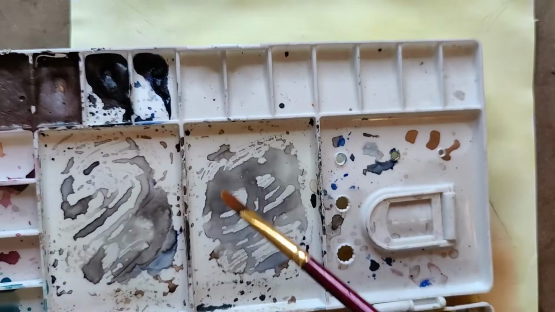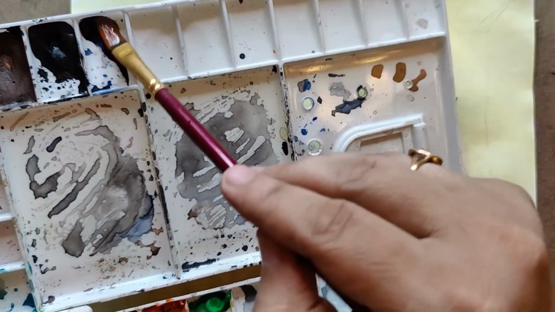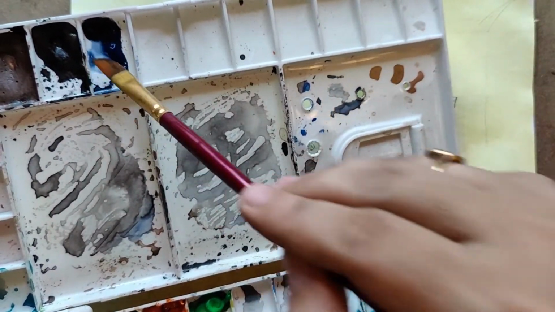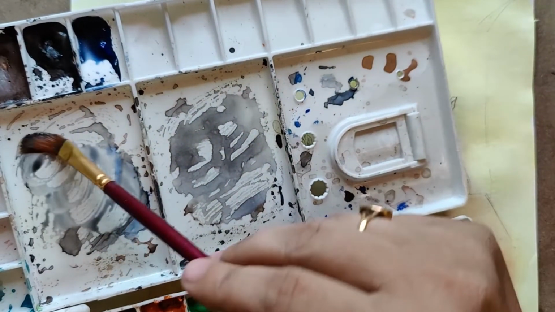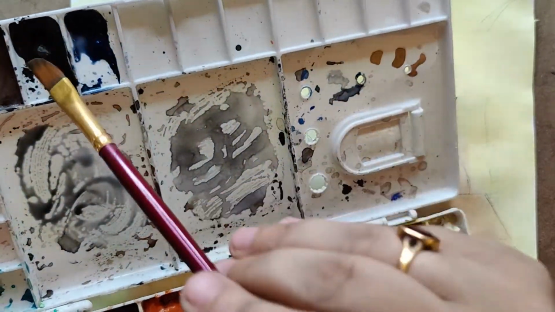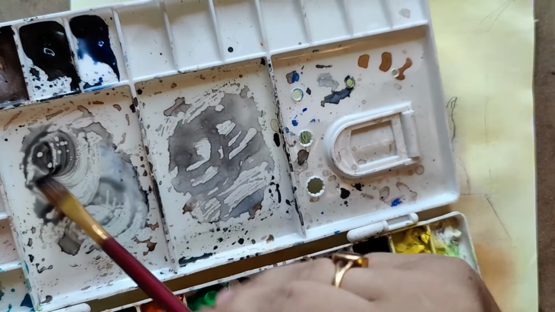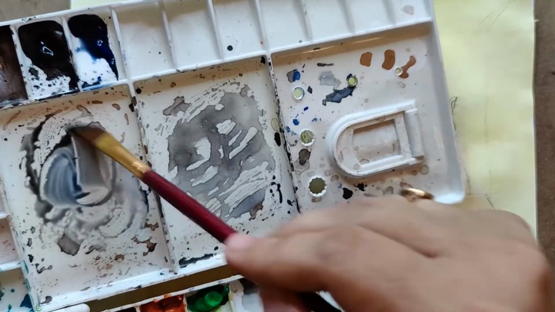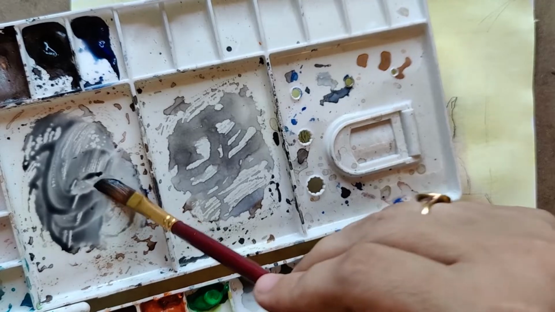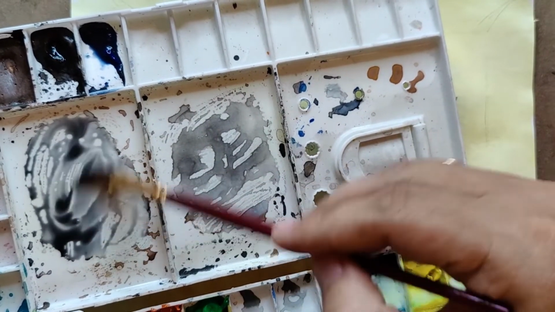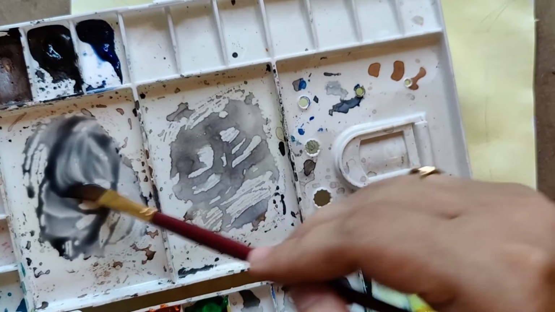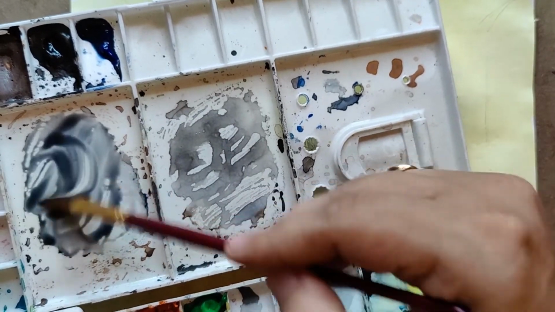And for that I will make a gray, so you can see my palette if you want, and I'll try to make a Payne's gray for myself. The Payne's gray is actually bluish in nature, and this much of Payne's gray is more than sufficient for me. I'll actually make it more blue because it will dry lighter.